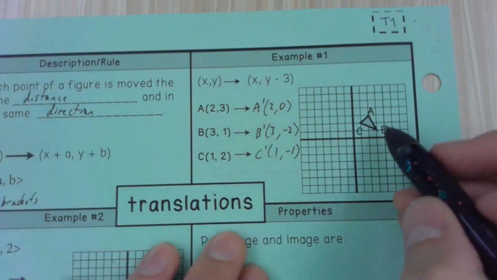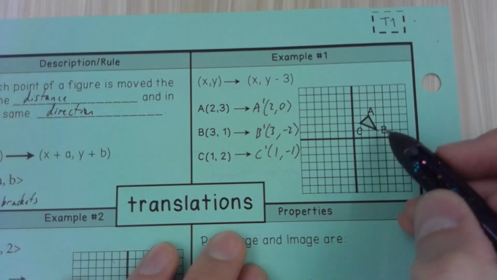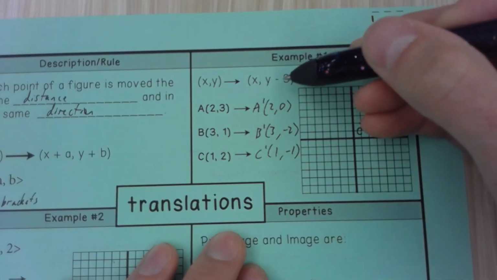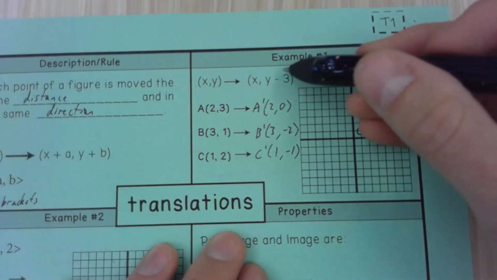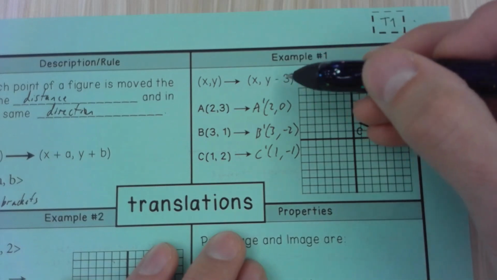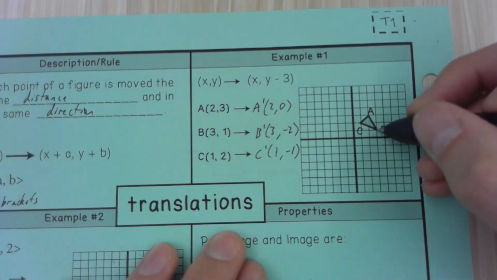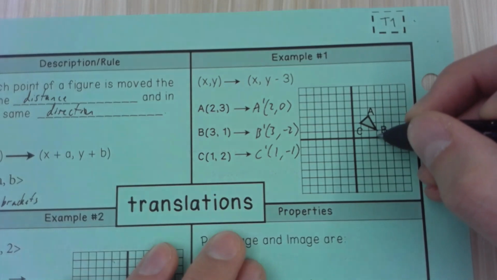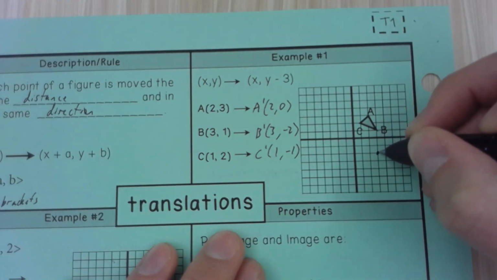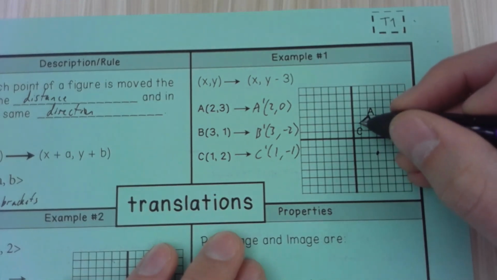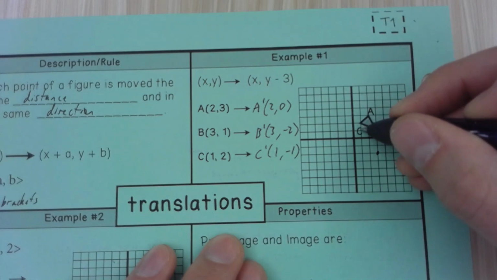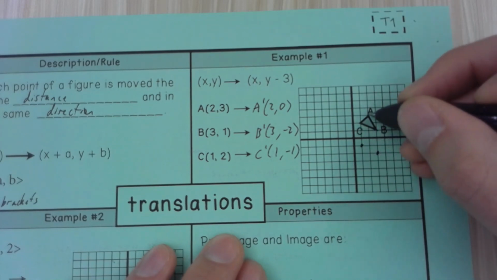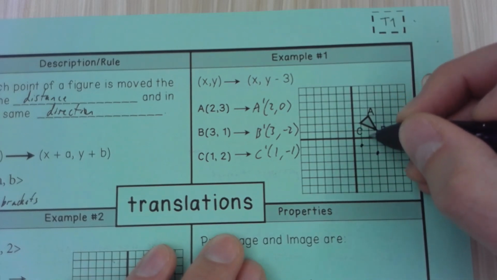So graphically, what I'm going to do to A, B, and C here, y is the vertical position, up and down. So everything is going to get moved down 3 units. So from B here, I get moved down 1, 2, 3. Keeps the same x value, gets moved down 3. For C, keeps the same x value, gets moved down 1, 2, 3. And A, same x value, gets moved down 1, 2, 3.